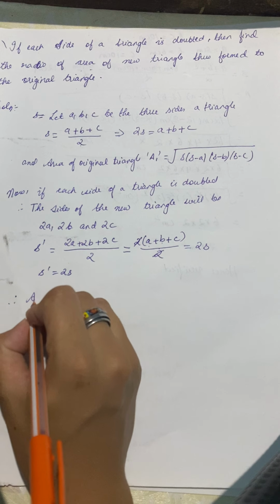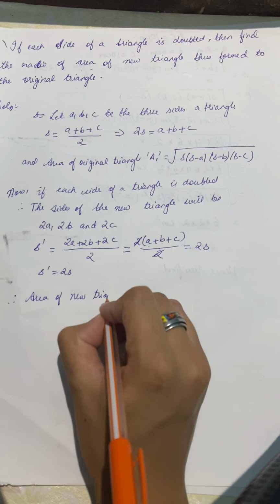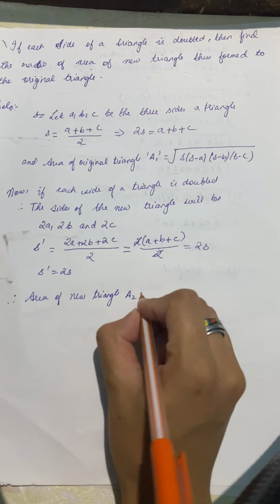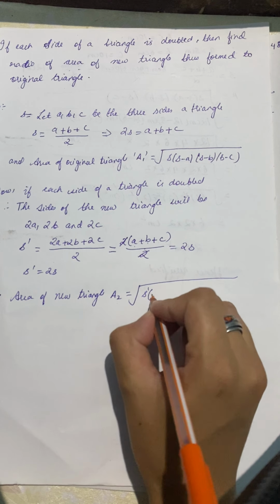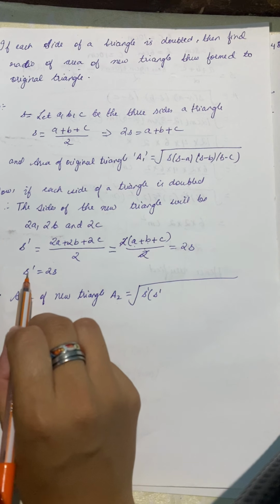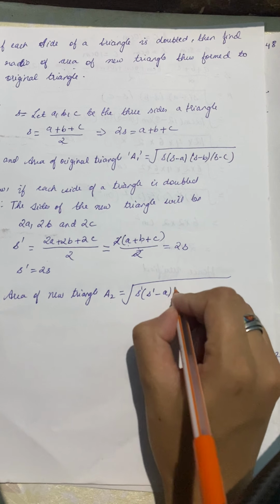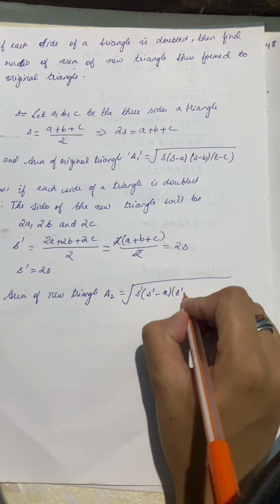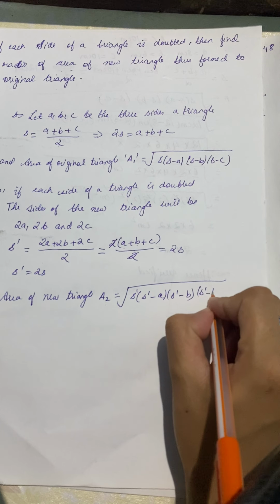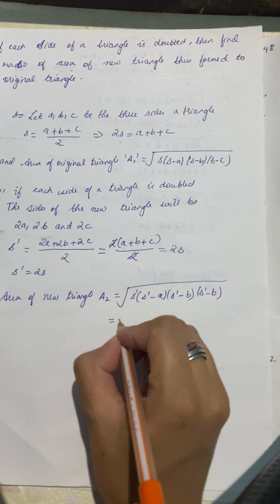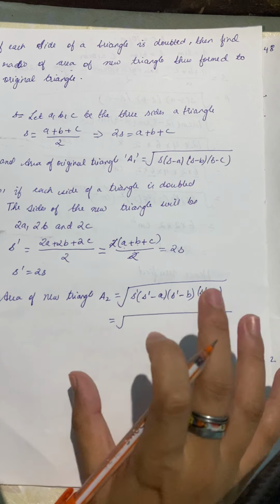Therefore the area of the new triangle, let's name it A2. Put in the same formula, remembering the new semi-perimeter is S dash. Now let me just explain this. I'm just using the original formula itself.